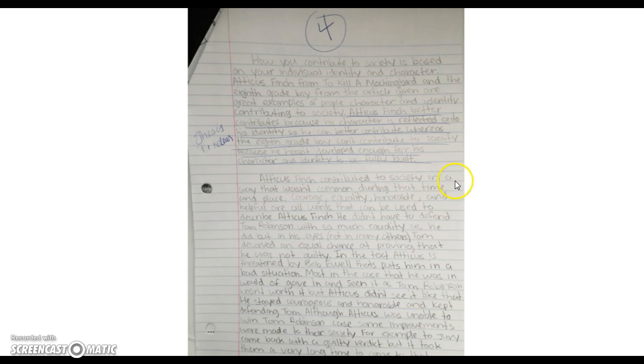And then 4. This is the last 4. So Atticus Finch better contributes because his character is reflected onto his identity, so he can better contribute, whereas the 8th grade boy can't contribute to society because he hasn't developed enough for his character and identity to be fully built. That's a lot to be saying for a thesis statement.